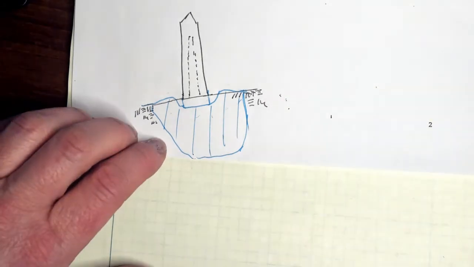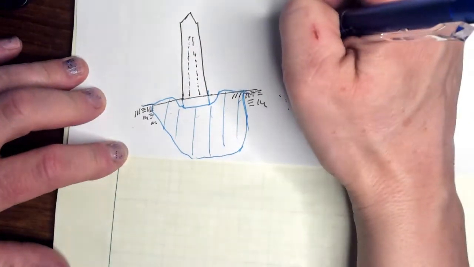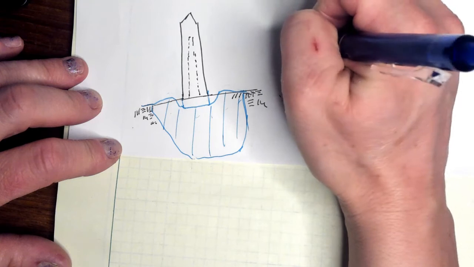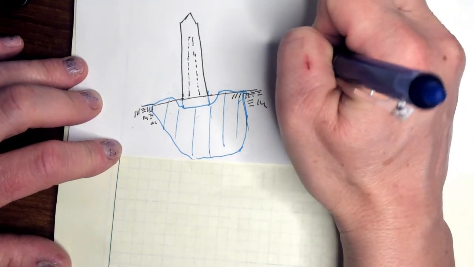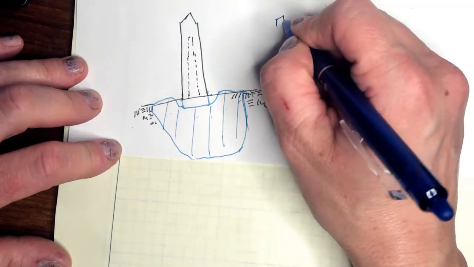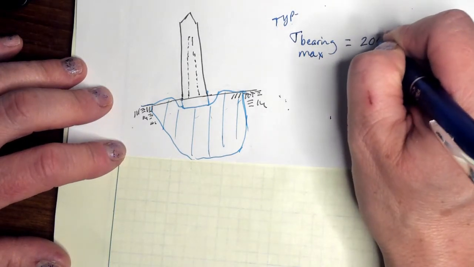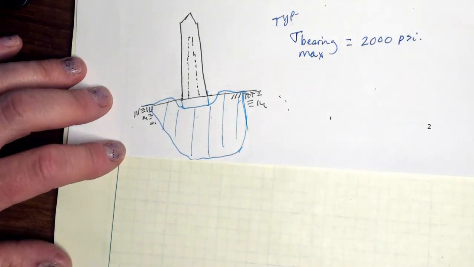Let's say that a typical soil bearing pressure can take, I'm going to call it bearing, this is maybe conservative, but let's just say it can take 2,000 psi, right?